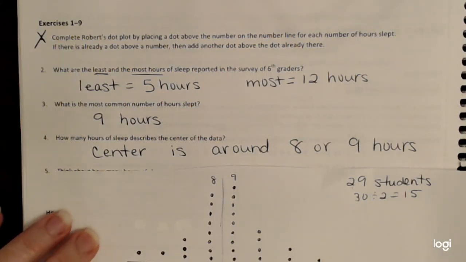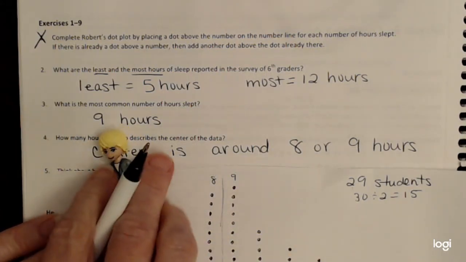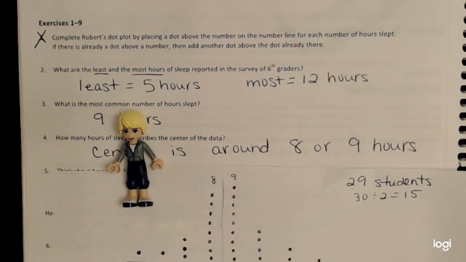So I'll give you some time to write that down while I move our little friend back here to join us. Don't forget, we need to give him a name.